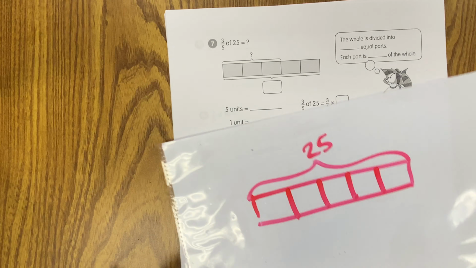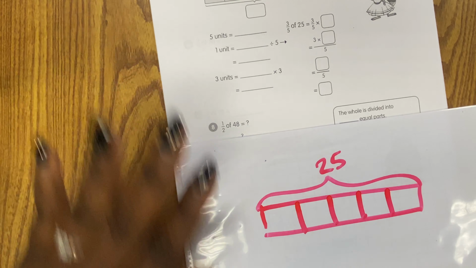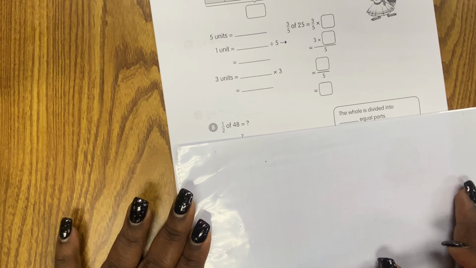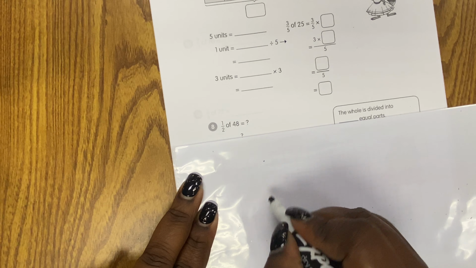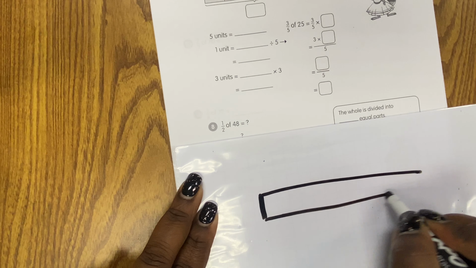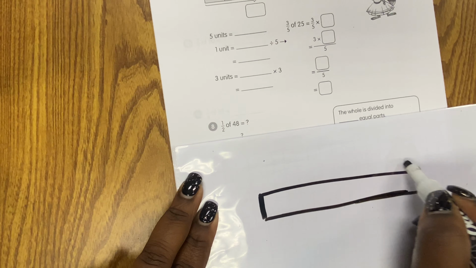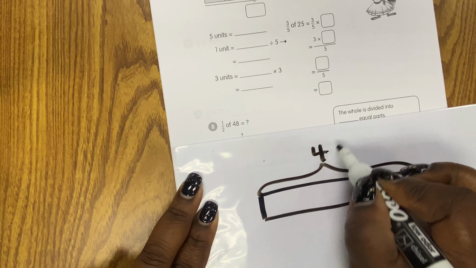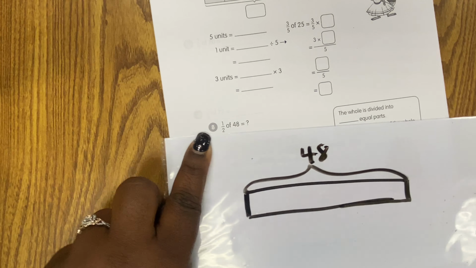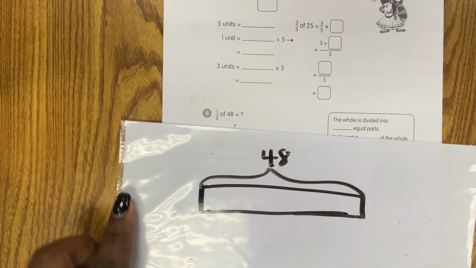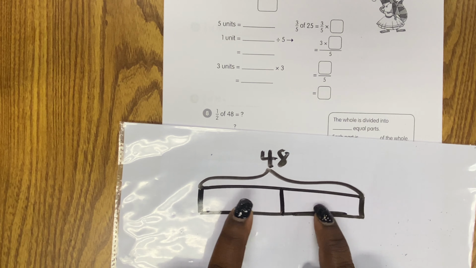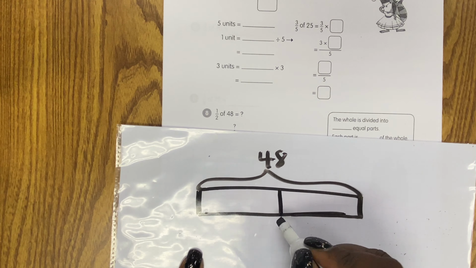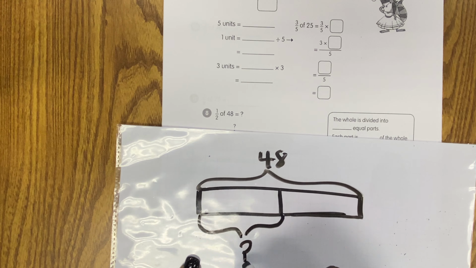Let's now look at number 8. Number 8 is saying 1/2 of 48. So we are going to take 48, which is our whole, represents our whole bar. And we only want half of that 48, which means we're going to take this whole bar, split it into 2 equal groups, and we only want 1 of those equal groups.